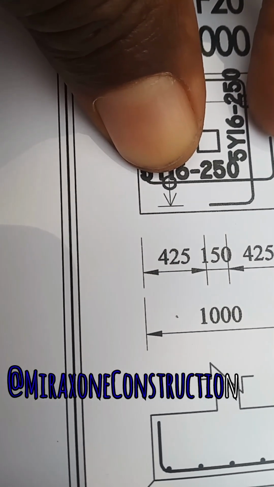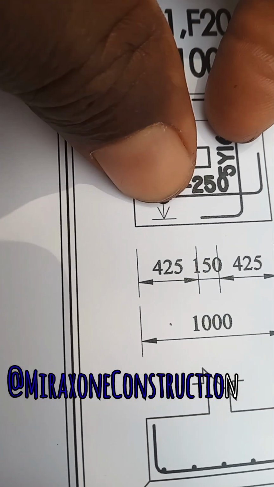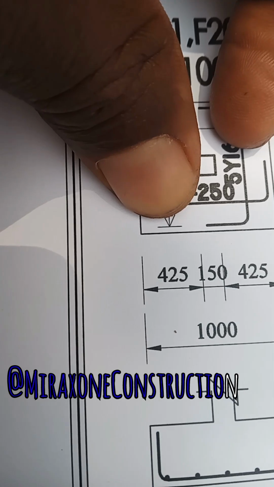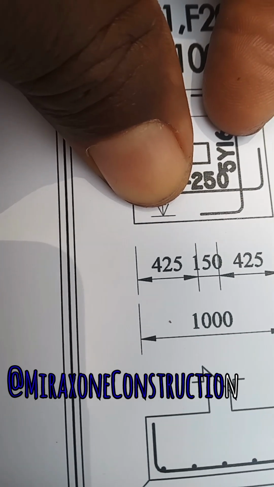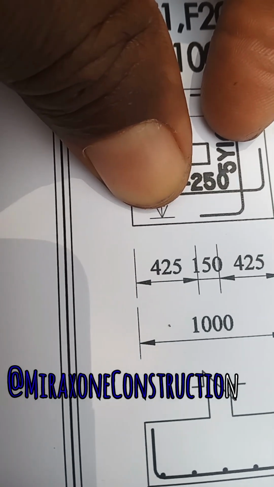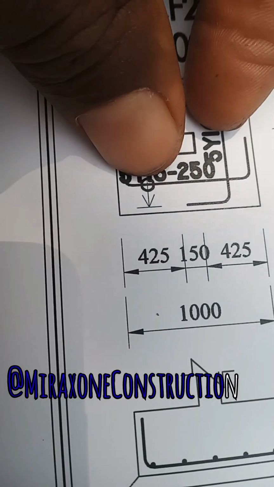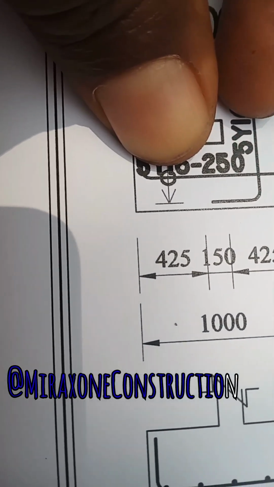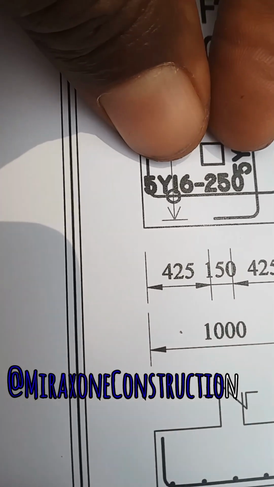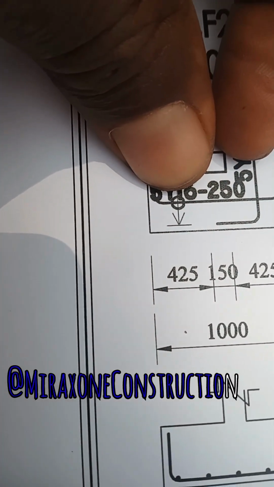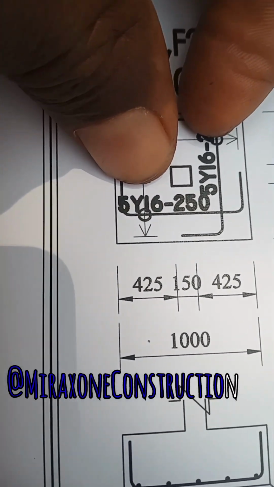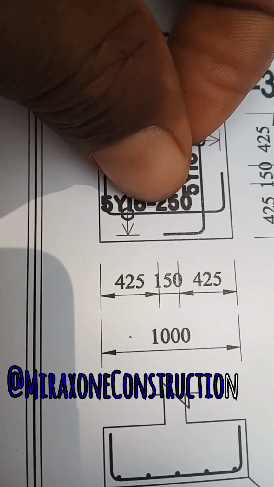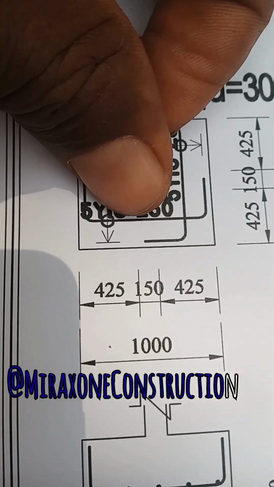The diameter of this reinforcement is 16 millimeter. You can get reinforcement and measure it. It's being sold in the market. 16 here refers to the size of the reinforcement. So the size of this reinforcement is 16. Then, giving a dash, but it's not relevant.